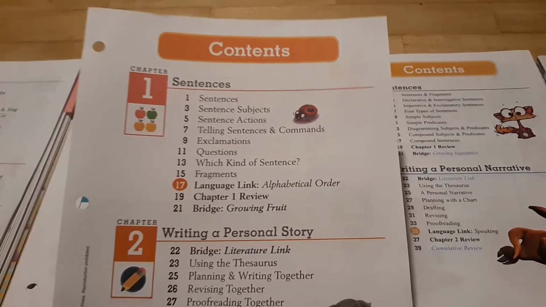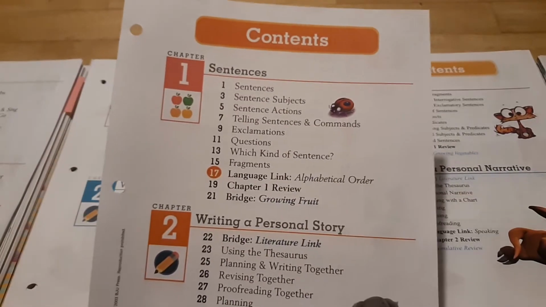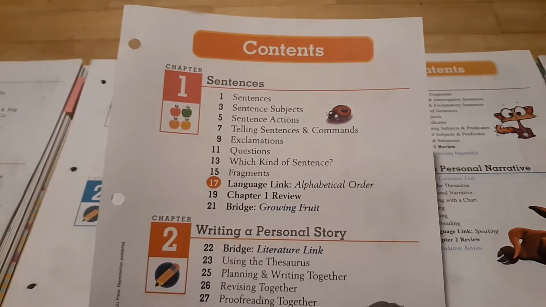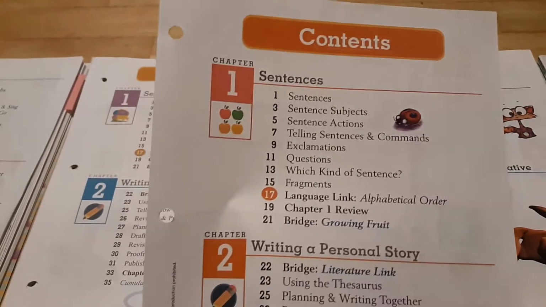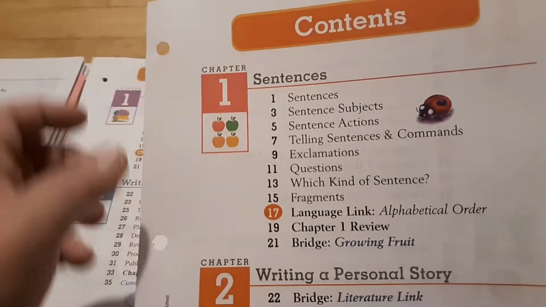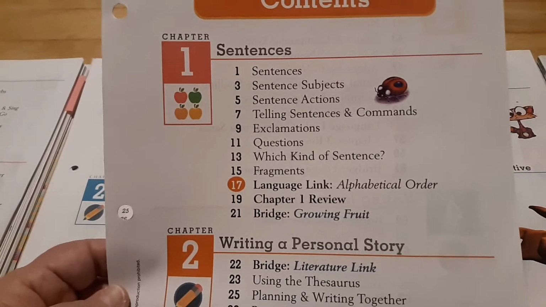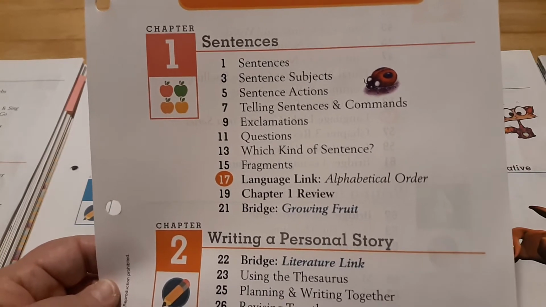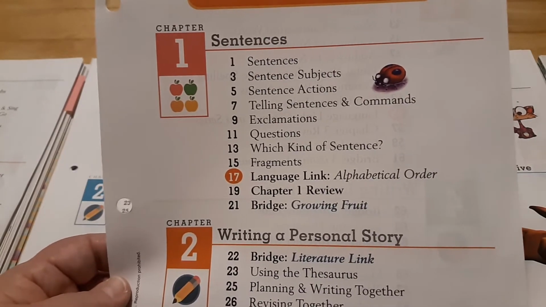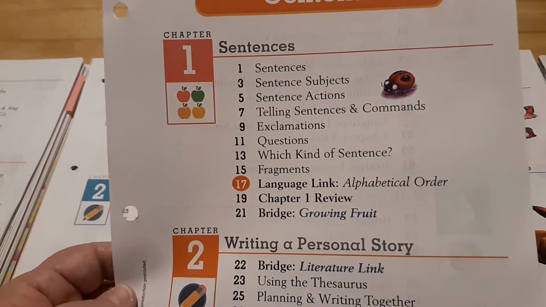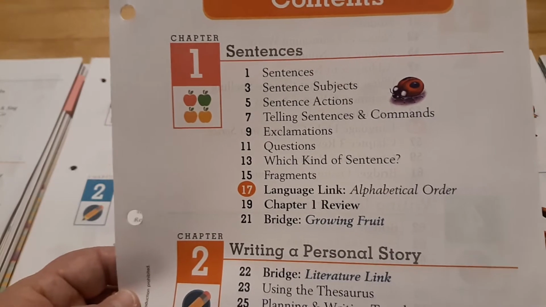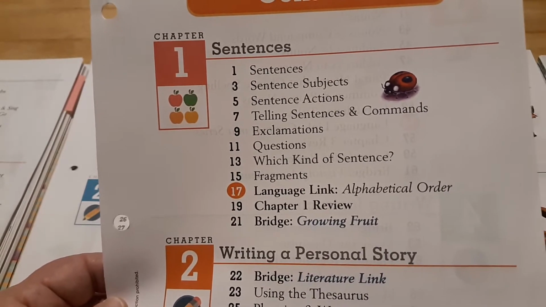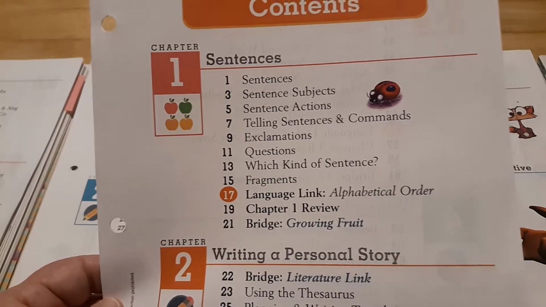All right. Now, for this particular section, I'm showing you how second grade covers sentences, sentence subjects, sentence actions, which is verbs, telling sentences and commands, exclamations, and questions, which is a simpler version of naming the 4 types of sentences.